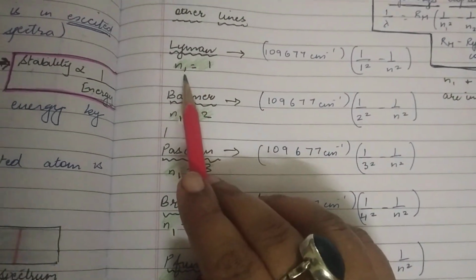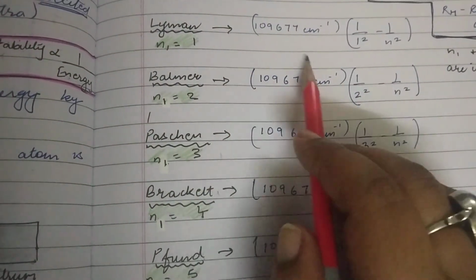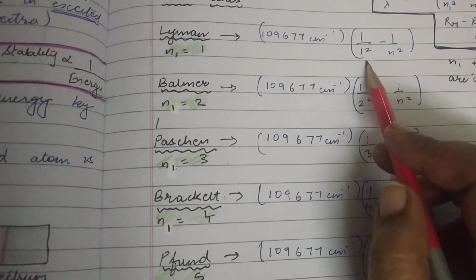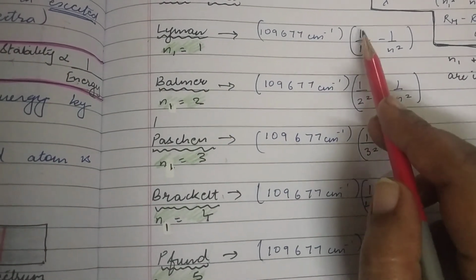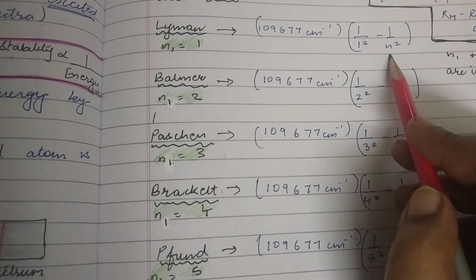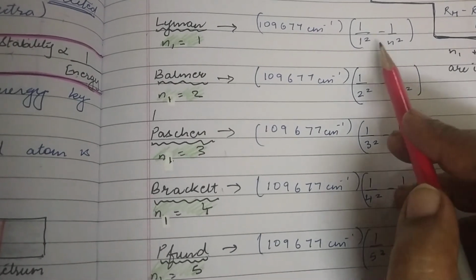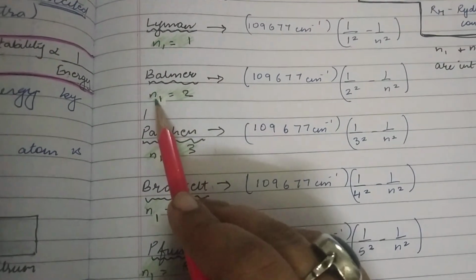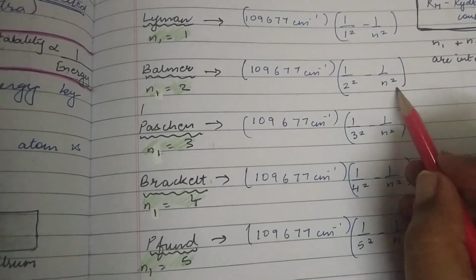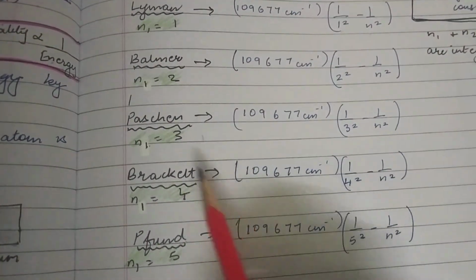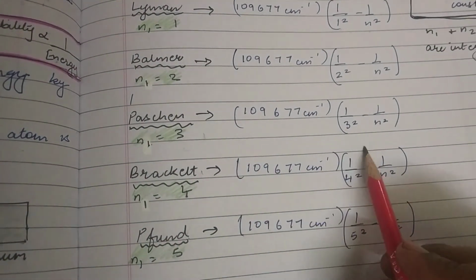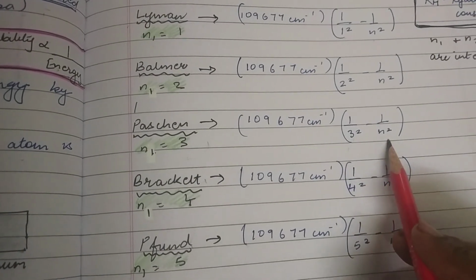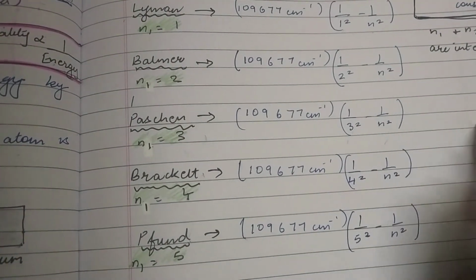So Lyman was another. He also worked out the expression and identified another wavelength series in the hydrogen spectrum, and they gave the expression 1/1² − 1/n², where n is an integer, that is 2, 3, 4, 5. Apart from 1, it would be 2, 3, 4, 5. For Balmer, I have already told you, n is an integer, 3, 4, 5. Paschen, another wavelength series that was observed, is 1/3² − 1/n², where n would be 4, 5, 6, and so on.